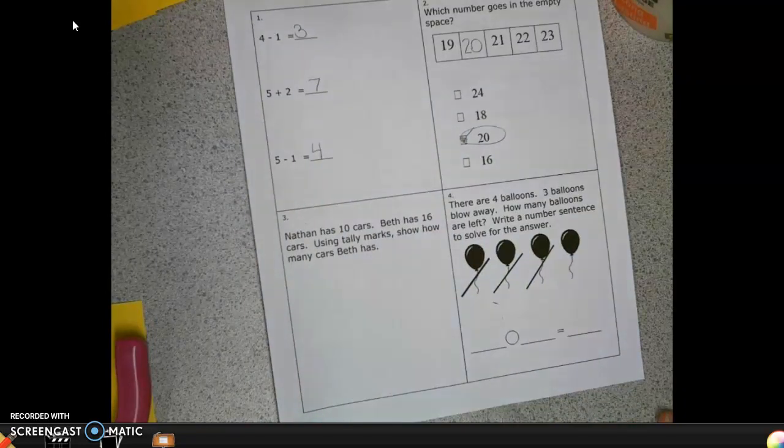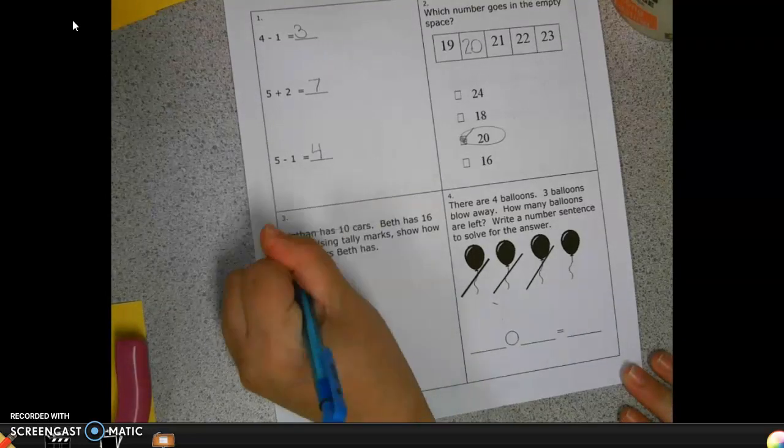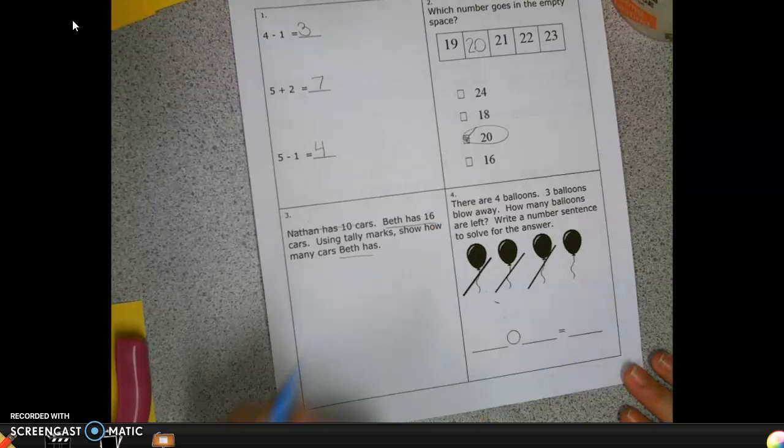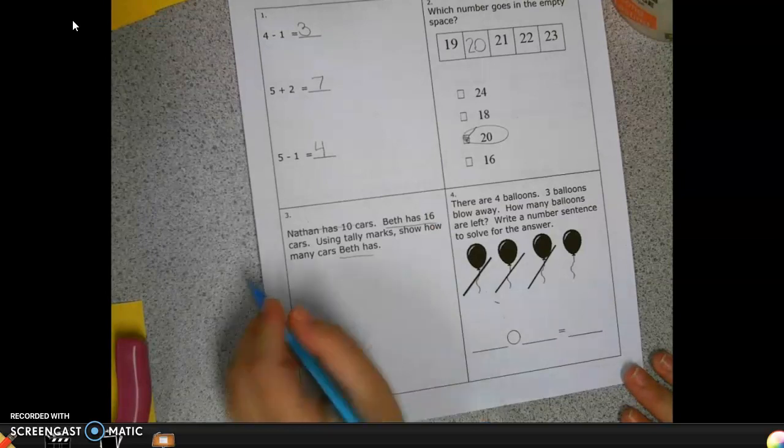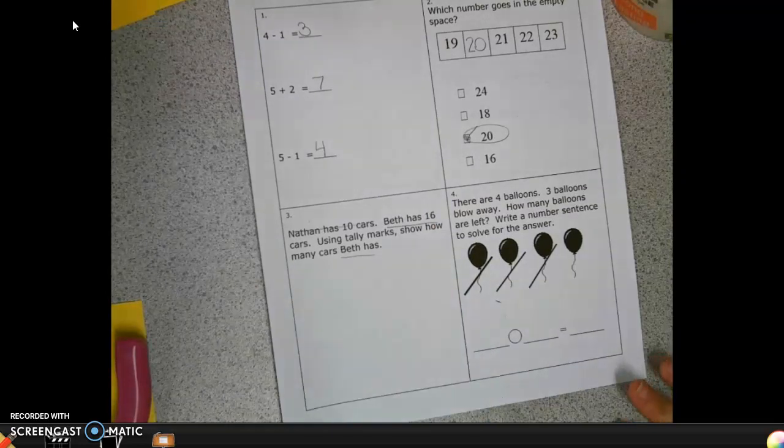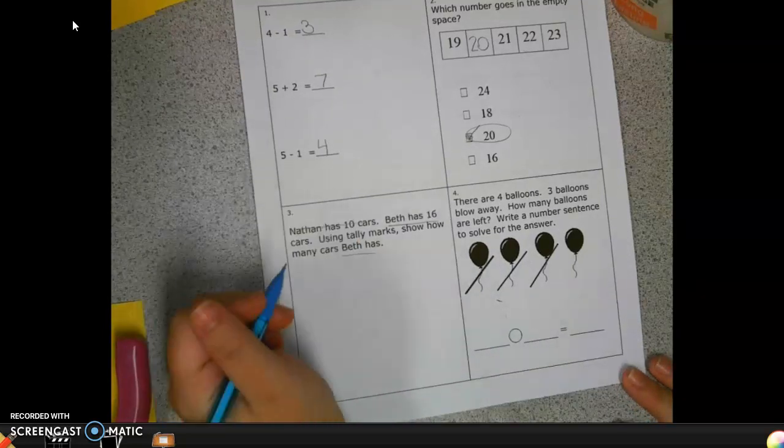Nathan has 10 cars. Beth has 16 cars. Using tally marks, show how many cars Beth has. Well, we don't care about Nathan's cars. We're looking for only what Beth has, and so I'm going to make sure I have that information. I got rid of Nathan's cars because that's extra. They're trying to trick me. They're being so sneaky. So I'm going to show 16 using tally marks.